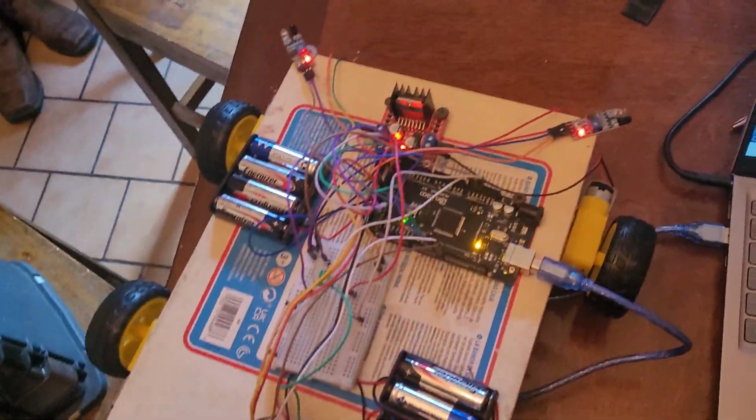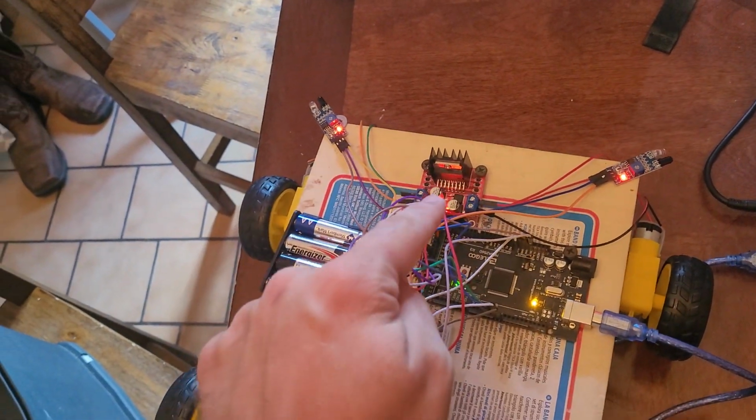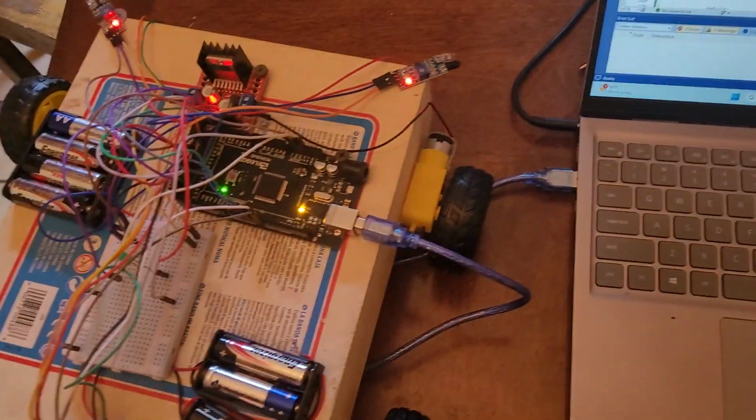Okay, this is my car that I've got built here. These are the front IR sensors. That's the front motor controller, back motor controller. Here on my breadboard is my green LED that lights up when I connect to the board.